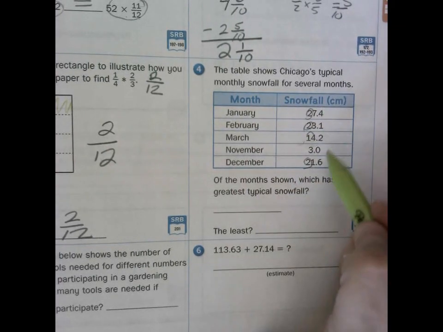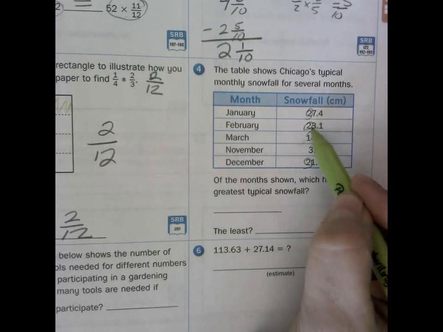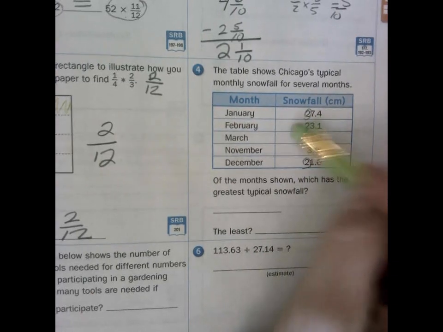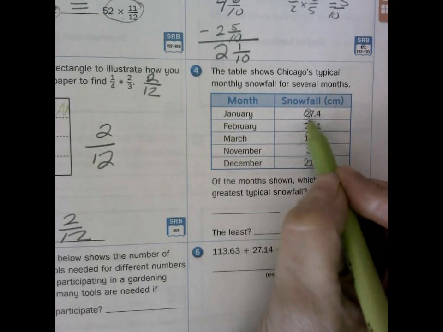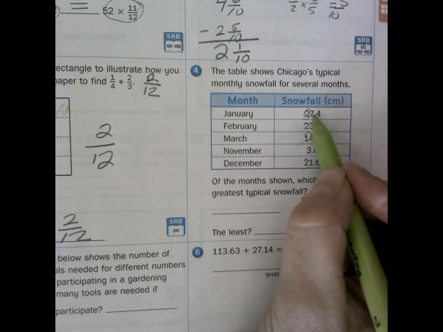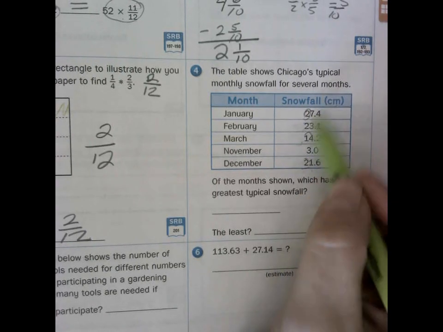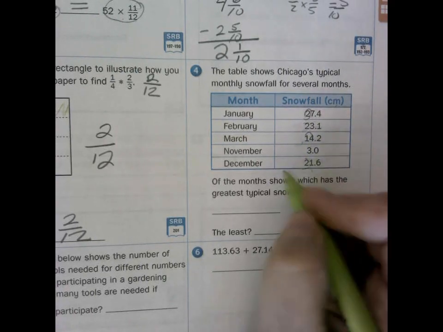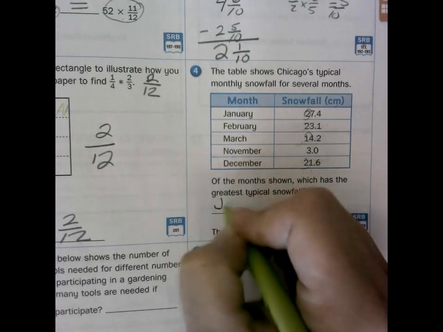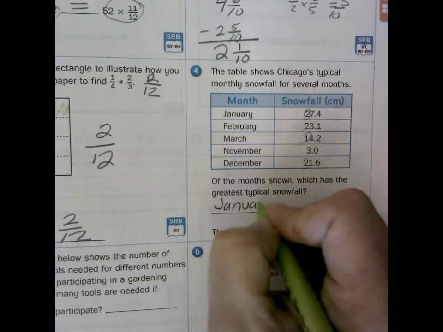So now I need to look back behind. I have a 7, a 3, and a 1. Well, the 7 is our biggest number in the ones place with a 2 in the tens place. So January was the most snowfall with 27 4/10 of a centimeter of snow.